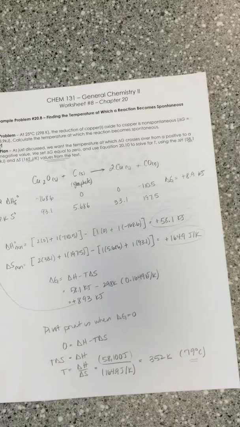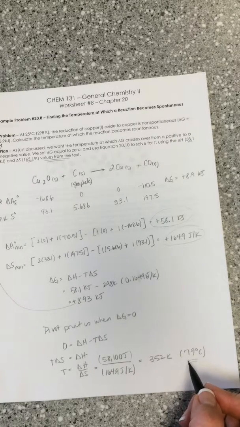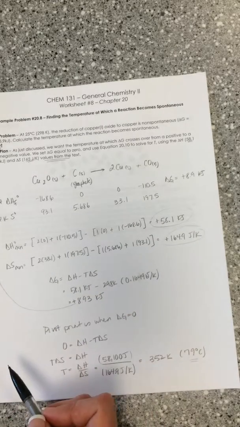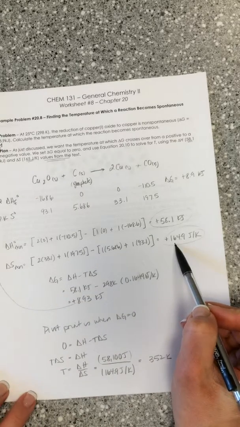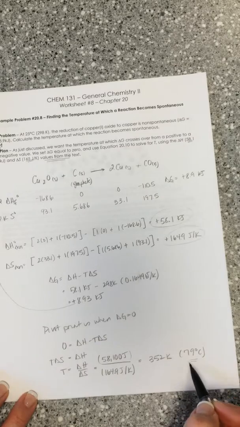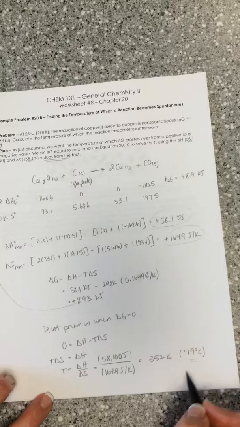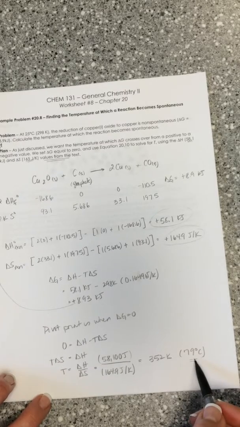Another qualitative question that I could ask you, if this is what the pivot point is, I could say, does it become more or less spontaneous as we increase temperature? You could put an increased temperature into this equation, or we could look at entropy and say that entropy is helping us. So this reaction will actually become more spontaneous as we go above 79. So again, just because you define and find what the pivot point is, you still have to do a little bit more thinking to realize whether your reaction becomes more spontaneous or less spontaneous as you go above this or below this.